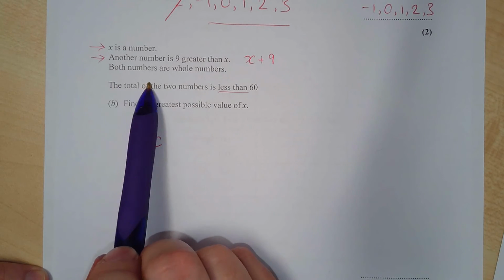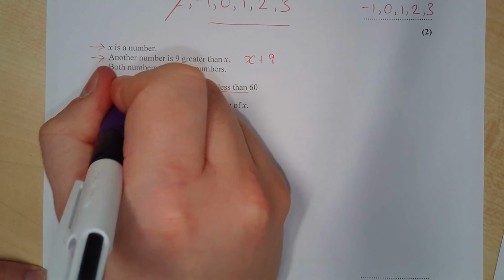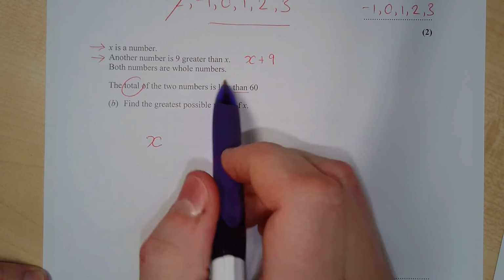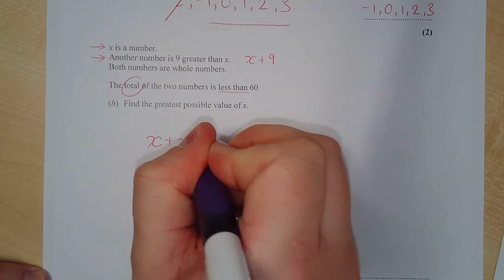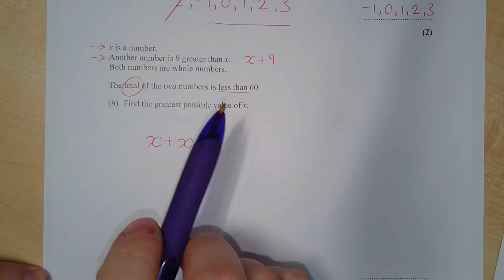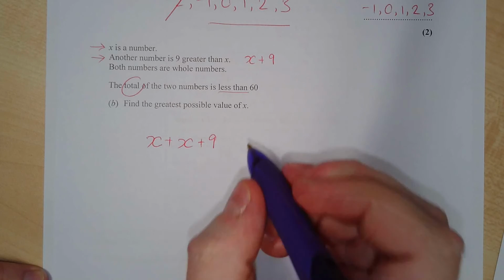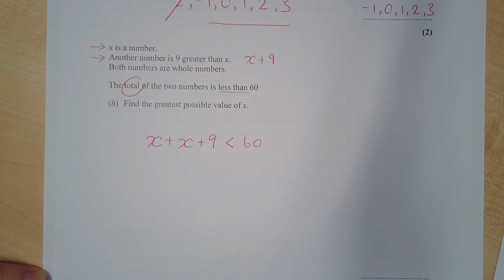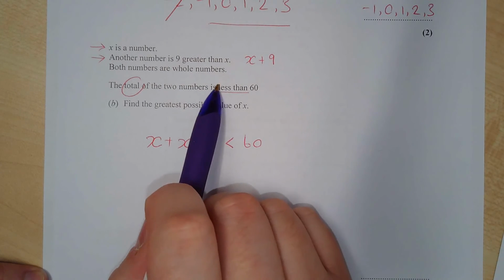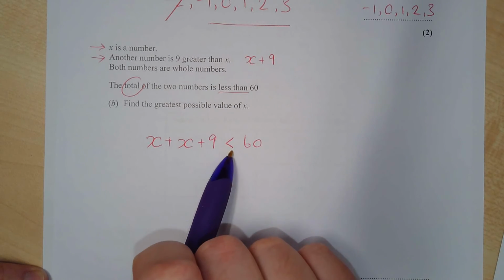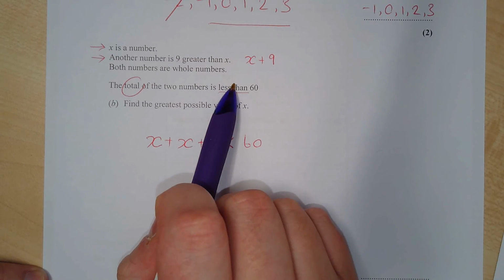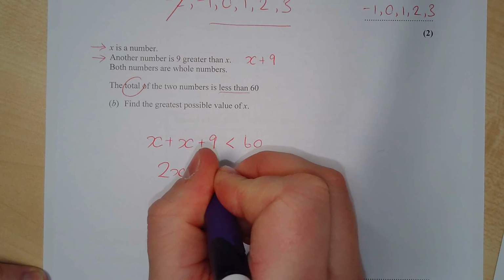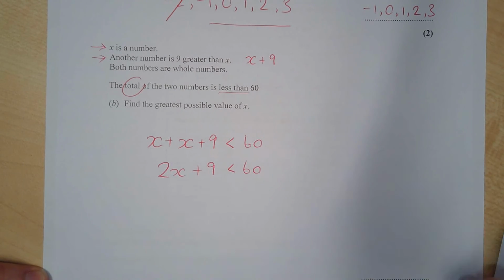The total of the two numbers is less than 60. Okay, really crucial information there that I nearly missed. It's the total, so the total, remember, is when I add these two. So I'm going to write x, add x plus 9, and I'm told it's less than 60. So here I need to use a less than symbol. You mustn't forget key information there, less than. If I put equals there, I'm going to get this wrong. It has to be a less than symbol. Bit of tidying up there: I've got 2x plus 9 is less than 60.